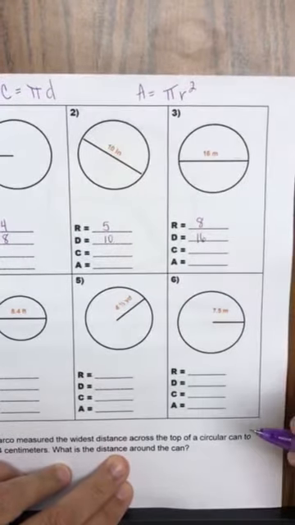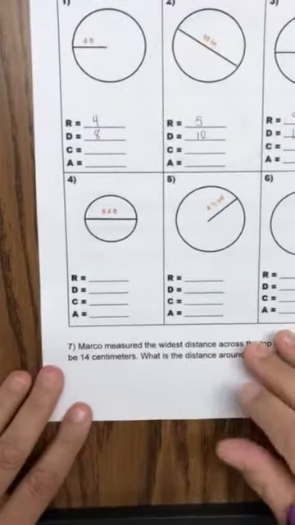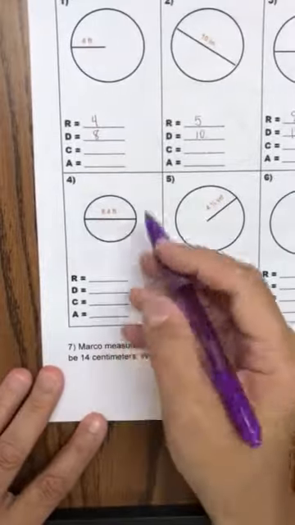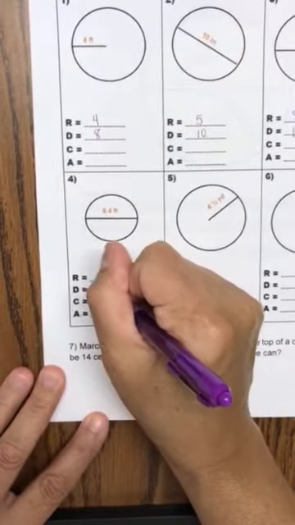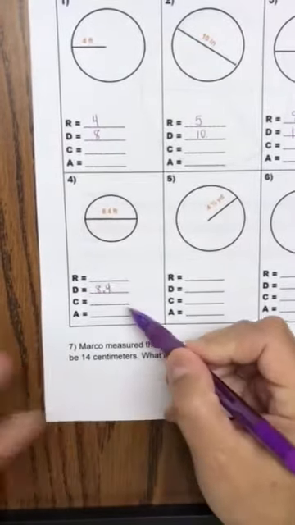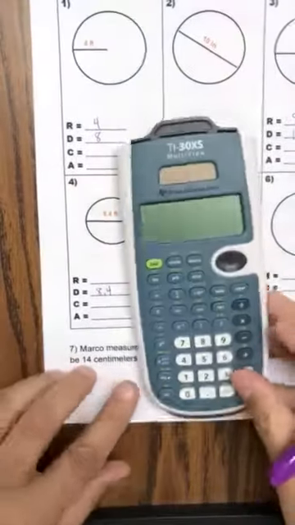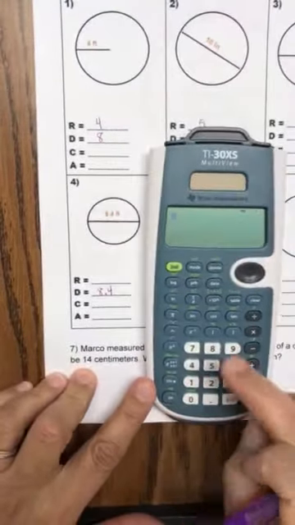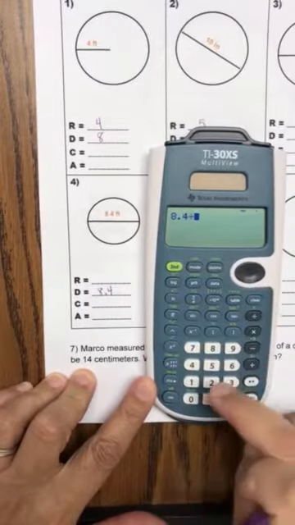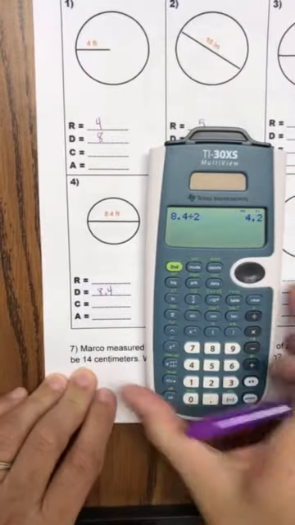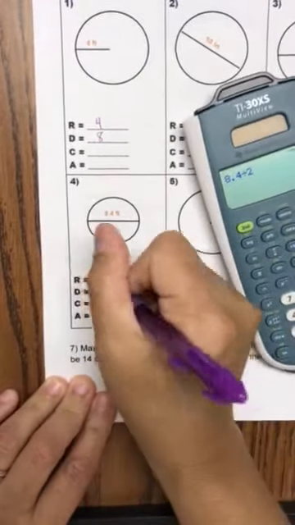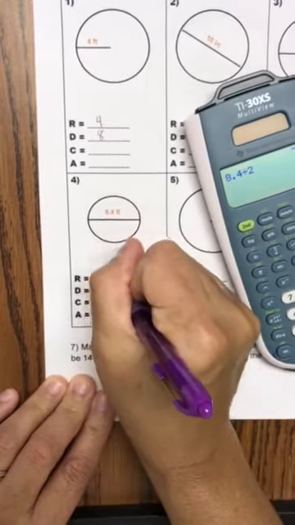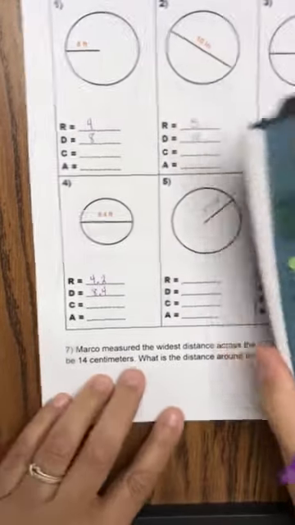That's 8. Okay. Down here, I have 8.4, and it goes all the way across. That's my diameter. And then half of that, if you're not sure, you can use a calculator. 8.4 divided by 2, that would be me taking half of it, is 4.2. So I put 4.2 is my radius.